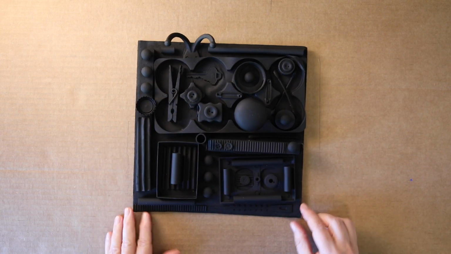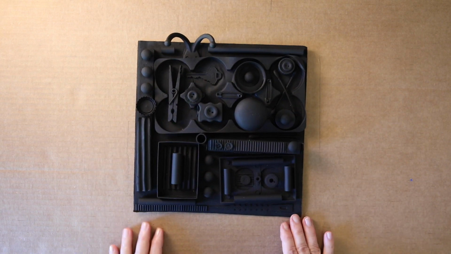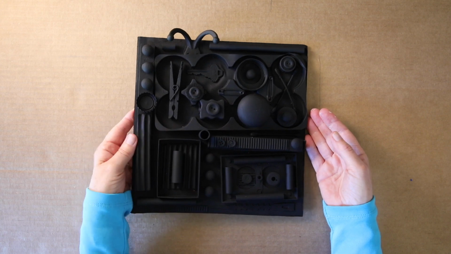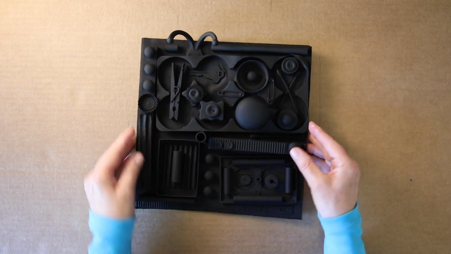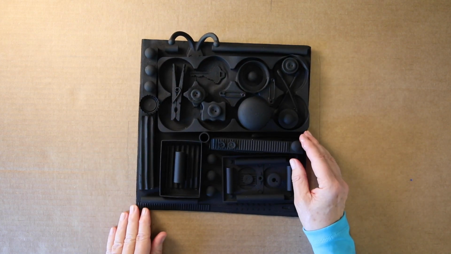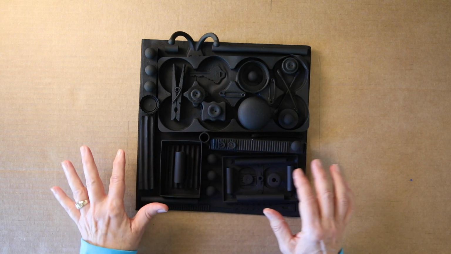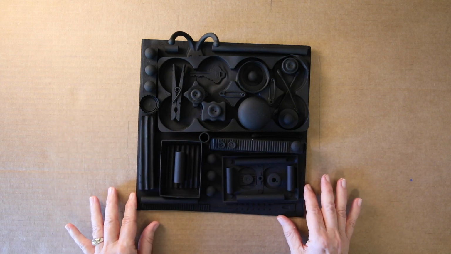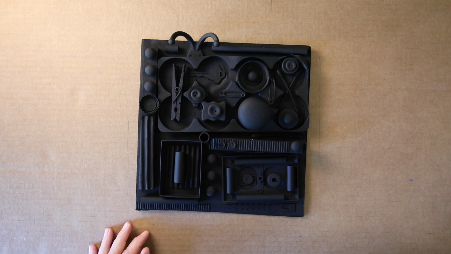Here is one that I sprayed matte black. Louise Nevelson did a lot of her sculptures with a matte black paint, and it really is very dramatic with the shadows and the textures as well.